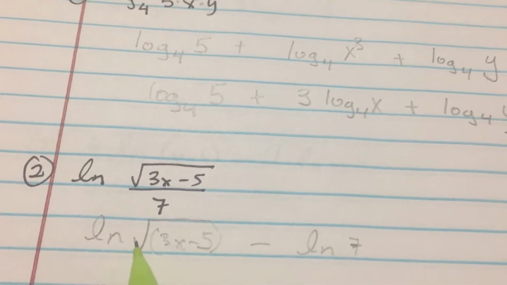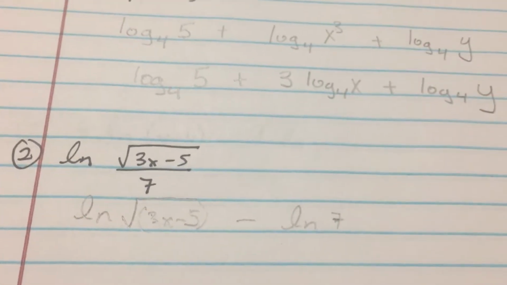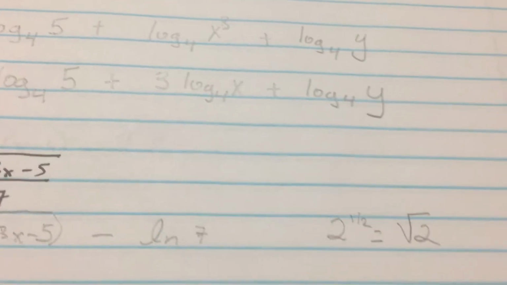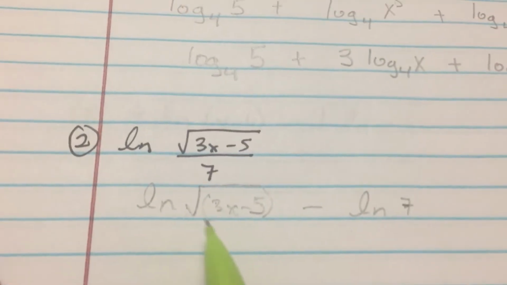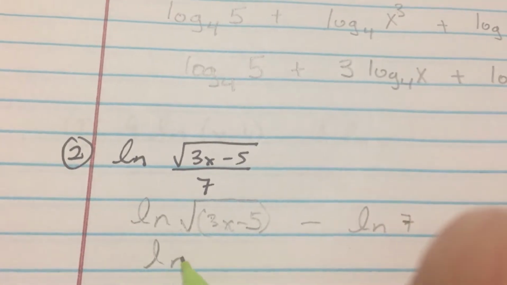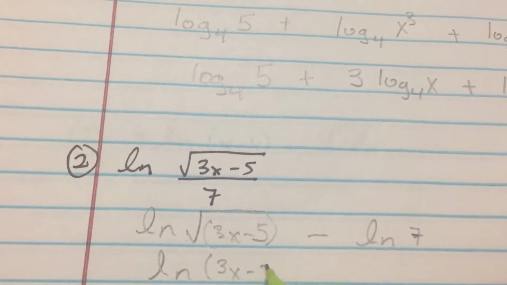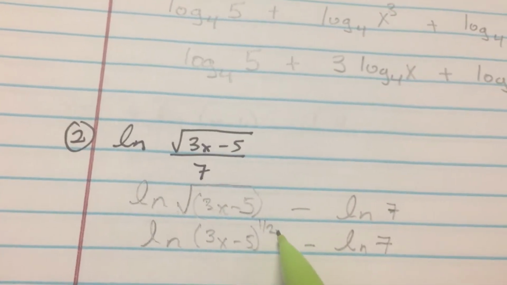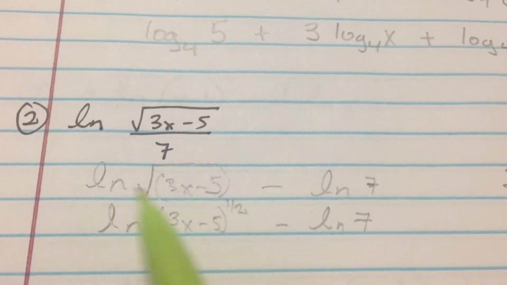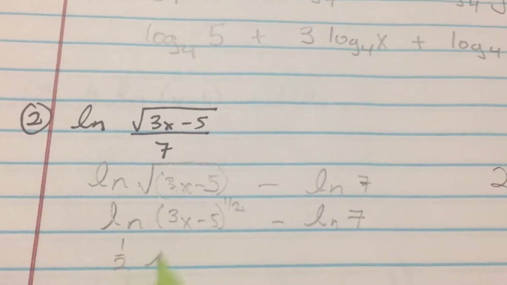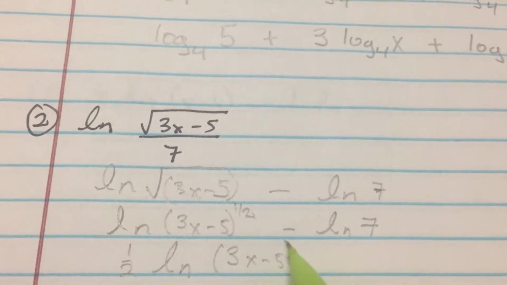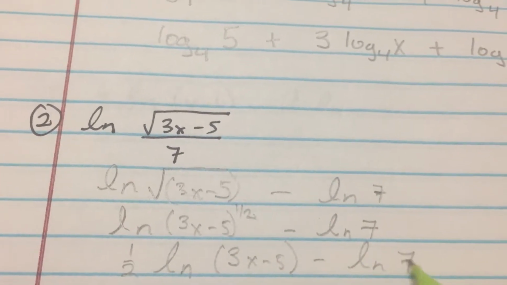But I want you guys to recall that anytime you have a radical, you can always write it as a fraction. Right? So 2 to the power of 1/2 is the same thing as saying the square root of 2. Right? So I see a radical here. So this is the same thing as saying natural log of 3x minus 5 to the power of 1/2 minus the natural log of 7. So I do actually have an exponent. So I'm going to go ahead and bring that exponent in front. Final answer, 1/2 natural log parentheses 3x minus 5 minus the natural log of 7.